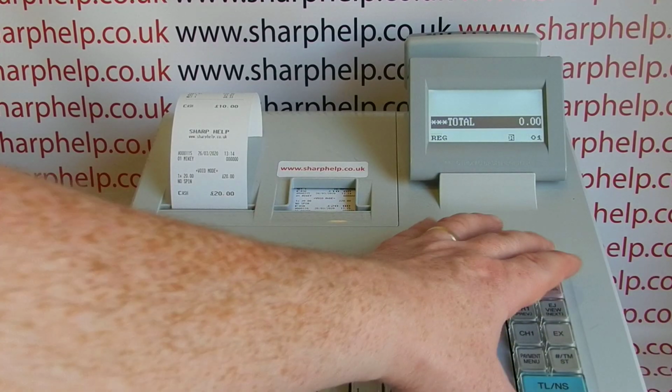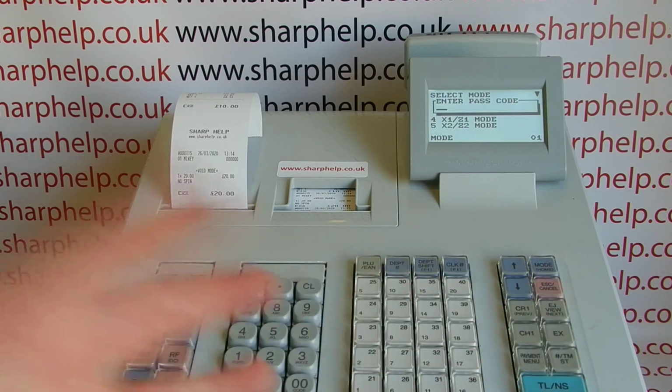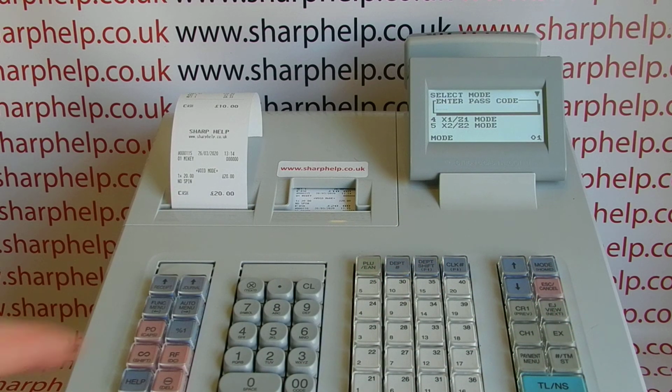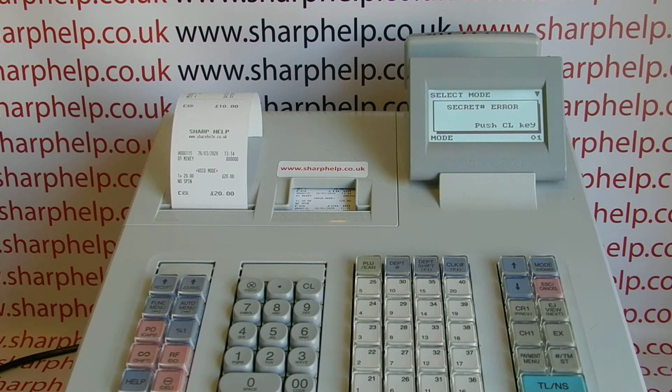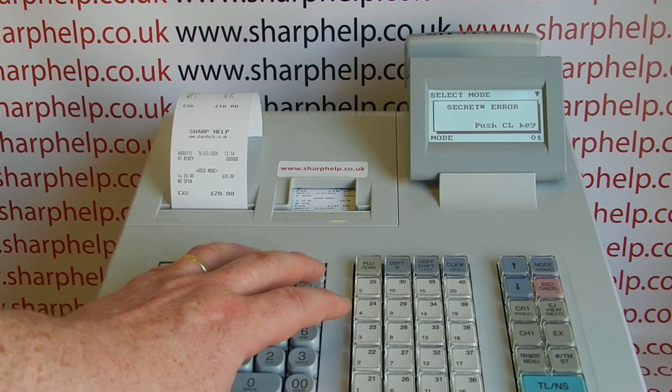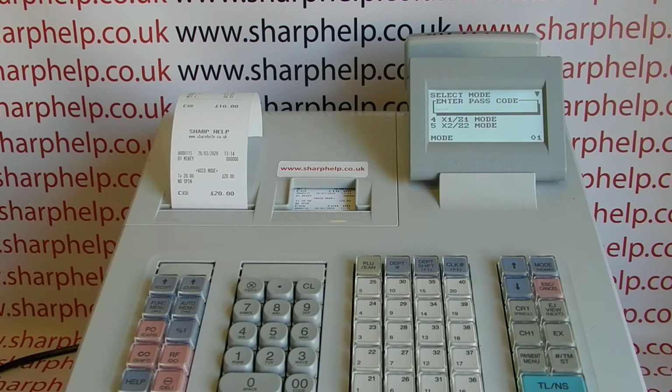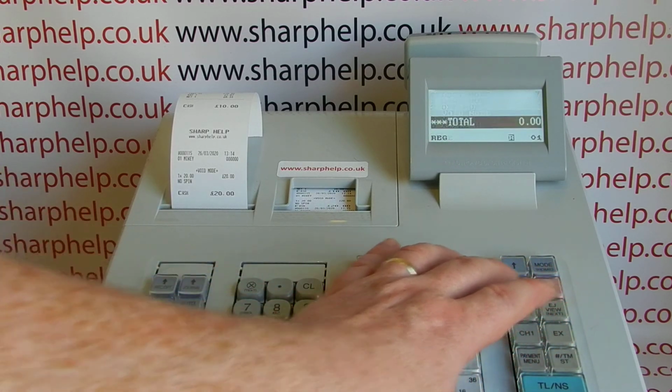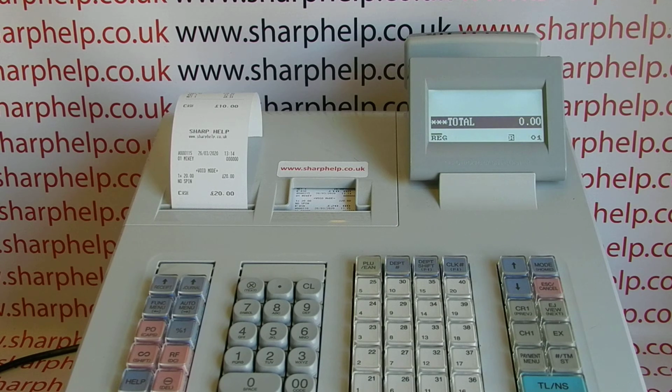If I now try, I want to do a void, I can't go into the void mode unless I know that passcode. So I've got an error message telling me I've put the wrong code in. So that's going to cause me problems if I'm trying to do something suspicious on the till. I've now got to go and explain to someone what I'm up to. But they can still use the till, so they've gone back to reg. They can't do a refund, they can't do a void now.